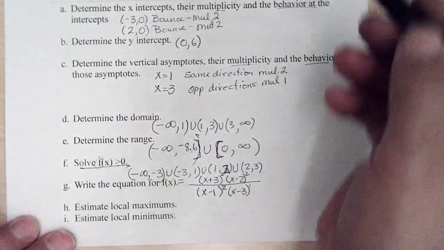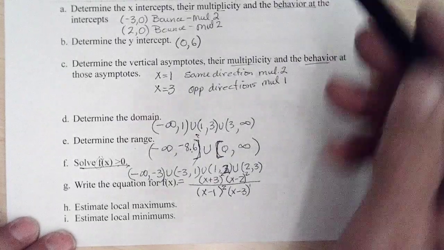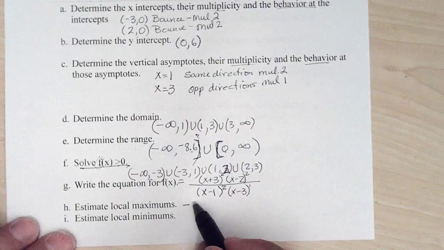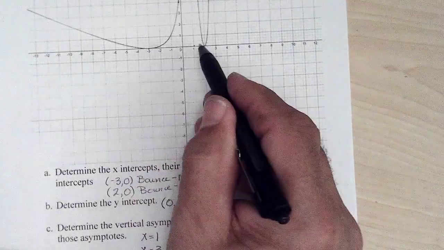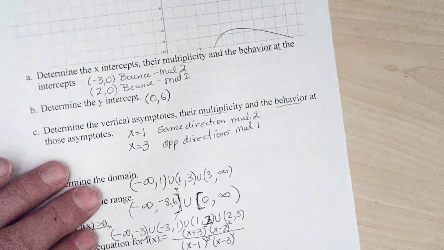Local maximums, that's negative 8.6, my estimation. And local minimums, there's 2 of them. Both of them are 0.